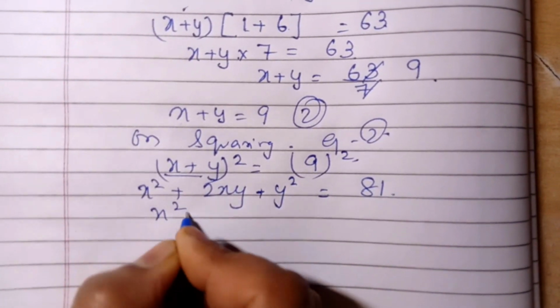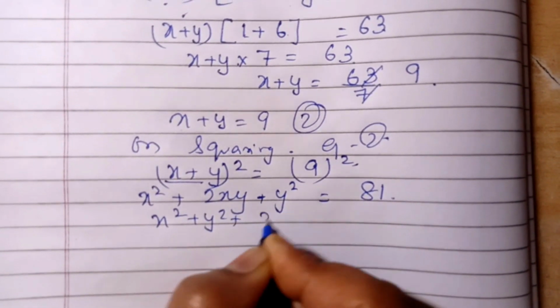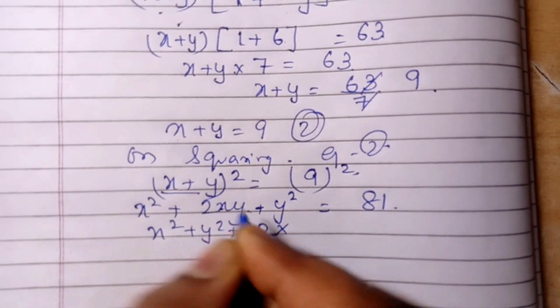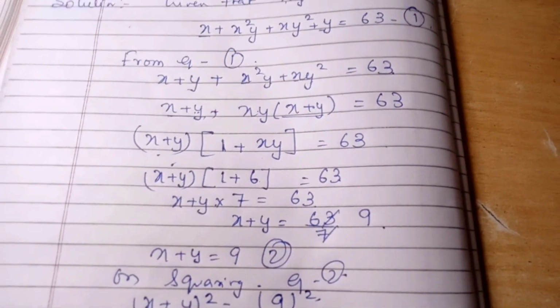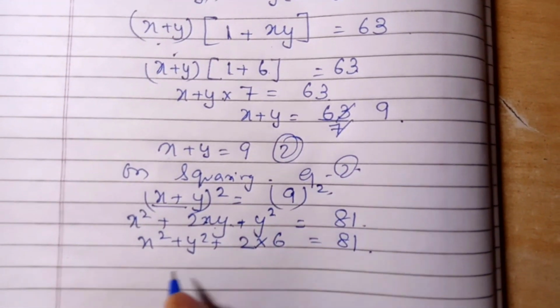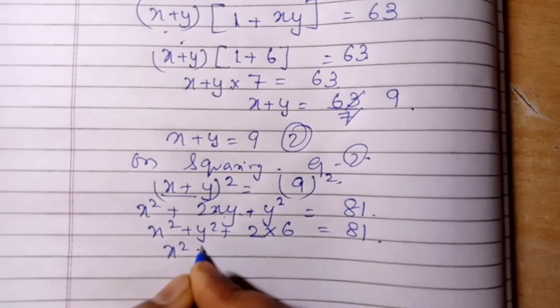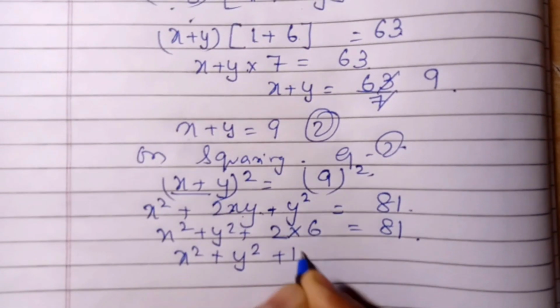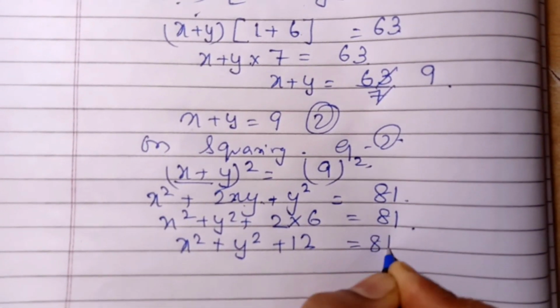Now x square plus y square plus 2 multiplied by xy, the given value is 6. So in place of xy we will write 6, equal to 81. Now x square plus y square plus 12 is equal to 81.